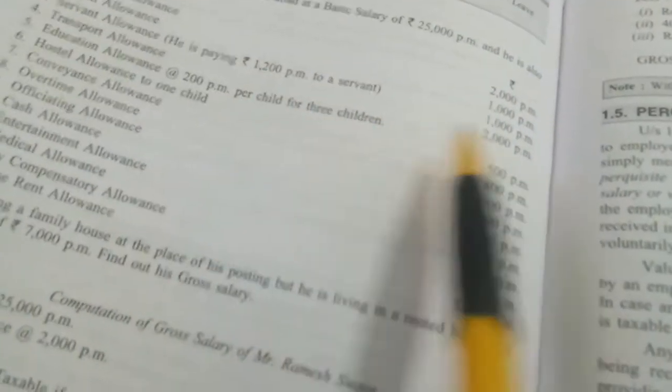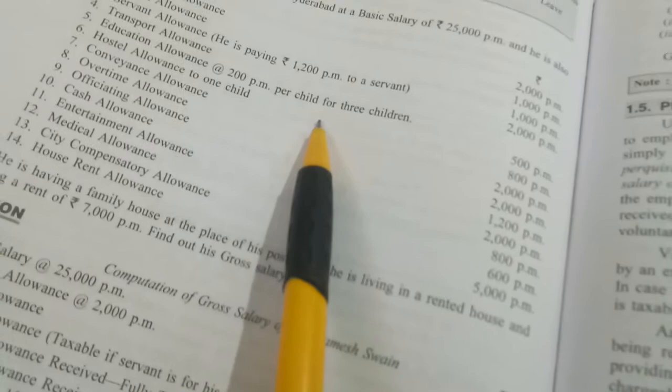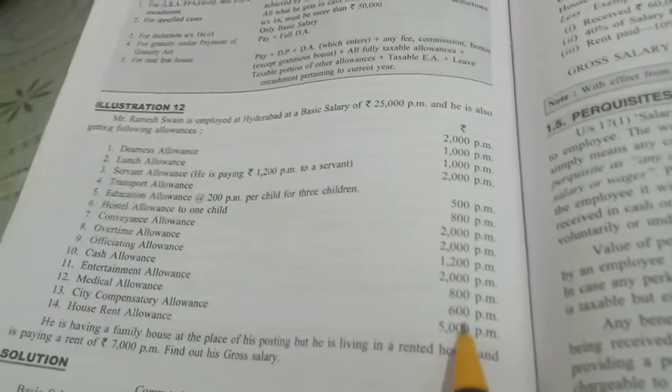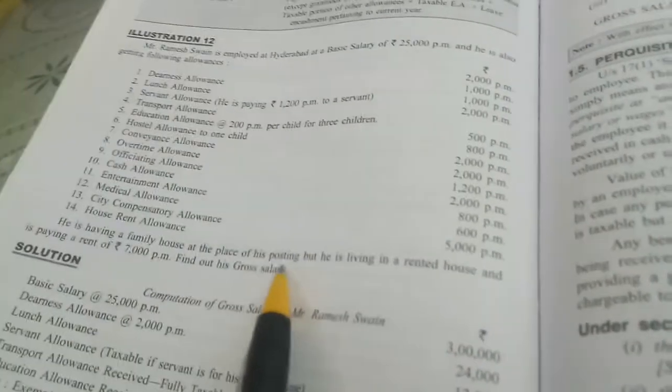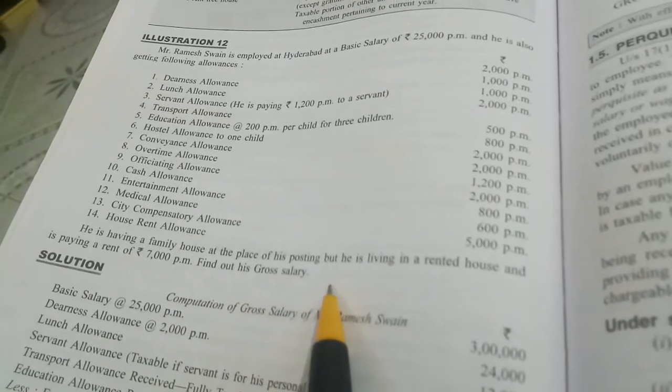1,000 per month. Transport allowance 2,000 per month, education allowance 200 per month per child for 3 children. Hostel allowance to one child 500 rupees, conveyance allowance 800 per month, overtime allowance 2,000 per month, officiating allowance 2,000 per month, cash allowance 1,200 per month, entertainment allowance 2,000, medical allowance 800 per month, city compensatory allowance 600 per month, house rent allowance 5,000 per month. He is having a family at the place of his posting, but he is living in a rented house and paying the rent of rupees 7,000 per month. Find out his gross salary.